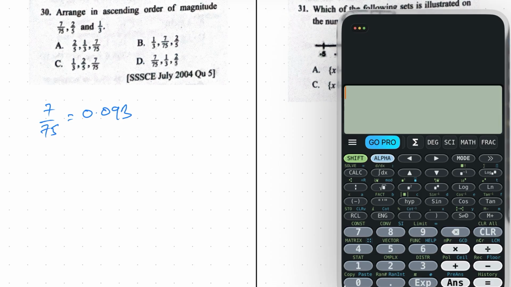Okay, let's do the next one. It's what? 2 over 5 on the calculator. 2 over 5 is 4 times 10 to the power negative 1, which is the same as 0.4, right? So let's put that down. We have 2 over 5 is equal to 4 times 10 to the power negative 1, which is equal to 0.4. Let's do the last one, which is 1 over 3.